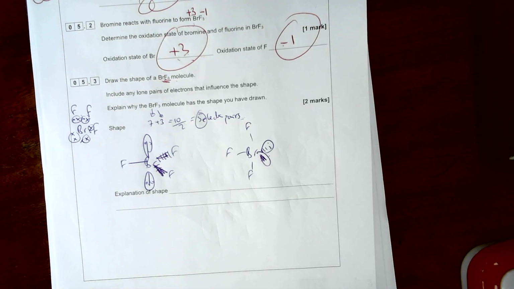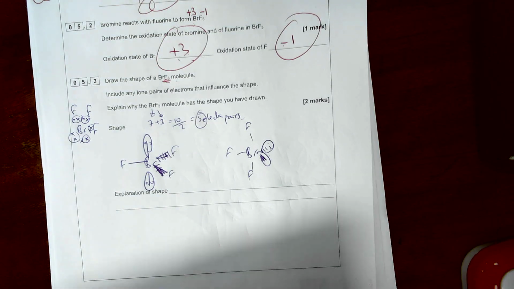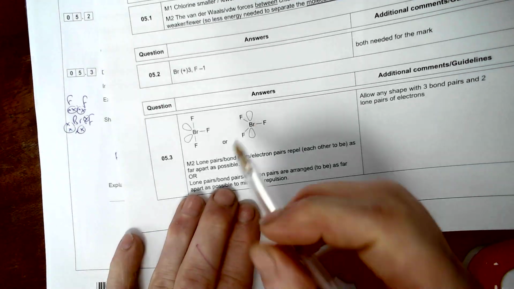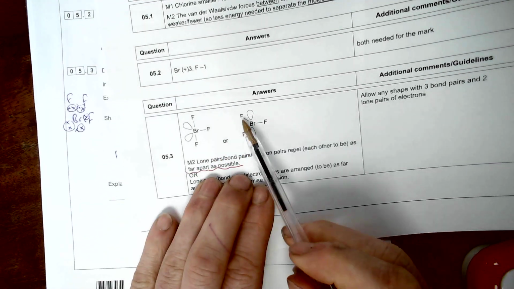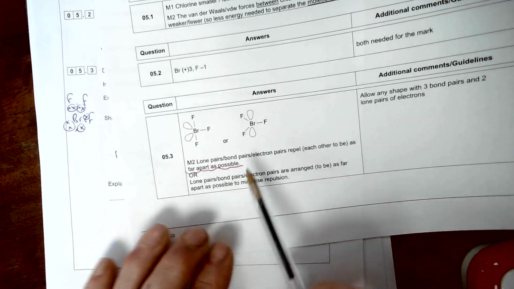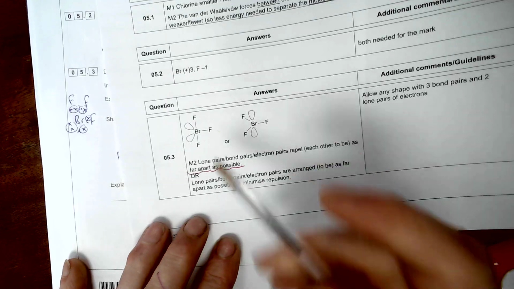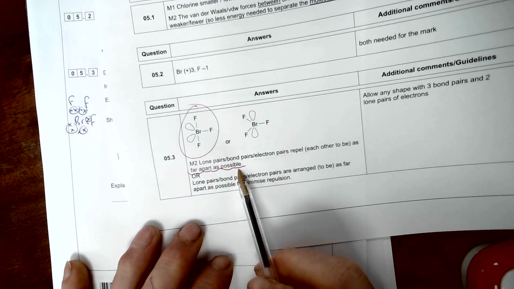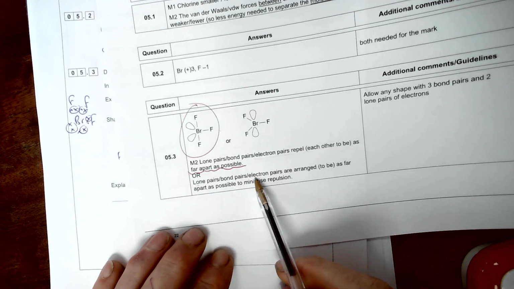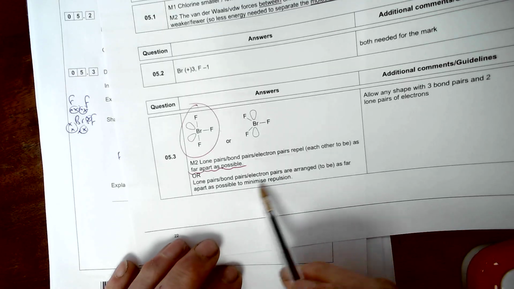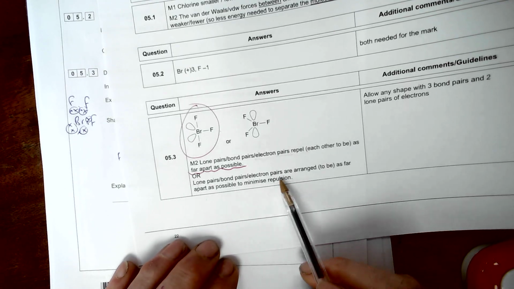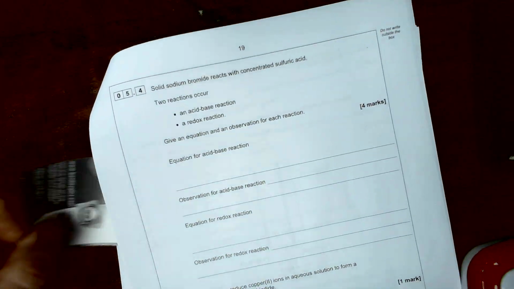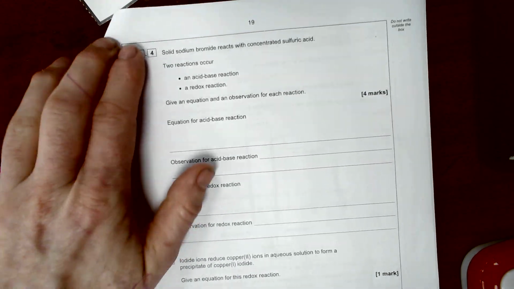The explanation of the shape. So why is the shape that you've drawn that shape? Because the lone pairs, or the bond pairs, or electron pairs repel to be as far apart as possible. It didn't ask you to explain bond angles, it's just the shape that you've drawn. Why have you got the shape that you've drawn? In other words, why do molecules have shapes? Because electron pairs repel to be as far apart as possible. Or you could have said lone pairs or bond pairs or electron pairs are arranged to be as far apart as possible to minimize repulsion. That was it. It didn't ask you about bond angle, so don't say it.